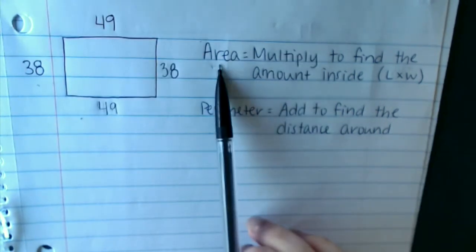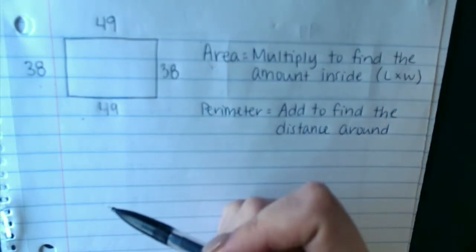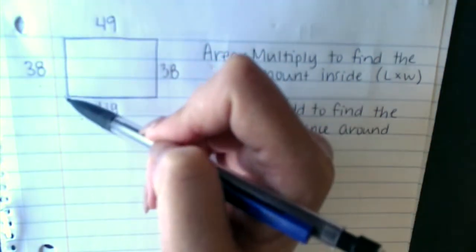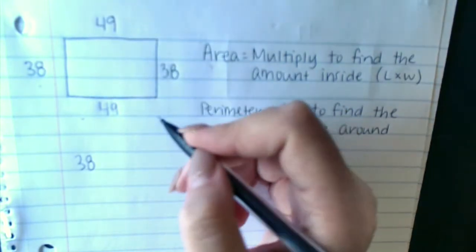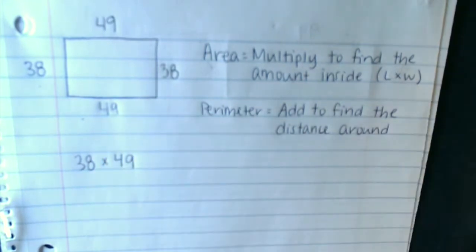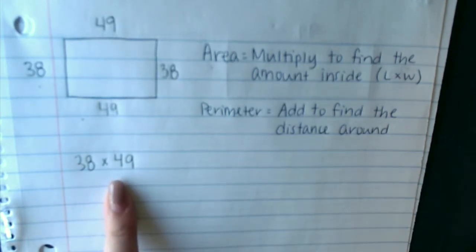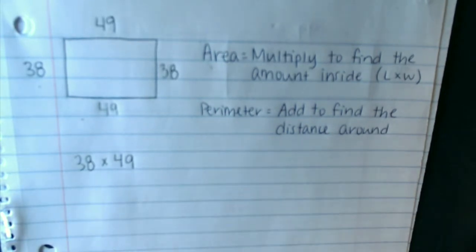When we solve for area, we multiply to find the amount inside. We multiply length times width. So my length here is 38. My width is 49, so I'm doing 38 times 49. So in fourth grade, there are two main ways that we've used to solve these multi-digit multiplication problems. We really want to show our work for these problems because the numbers are going to get too big and it's really hard to do in your head. So it's very important that you show your work and take your time.